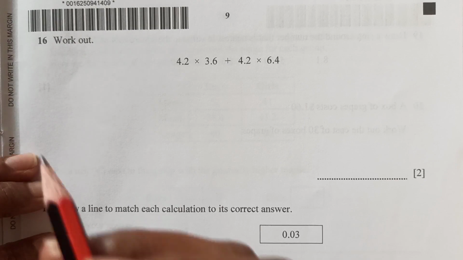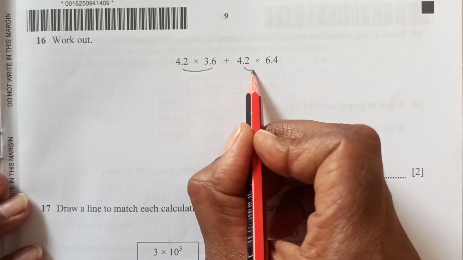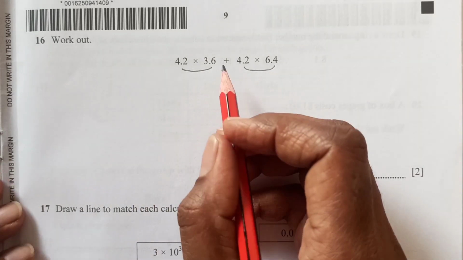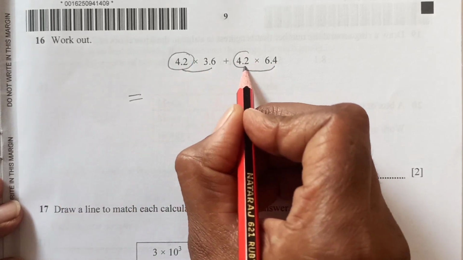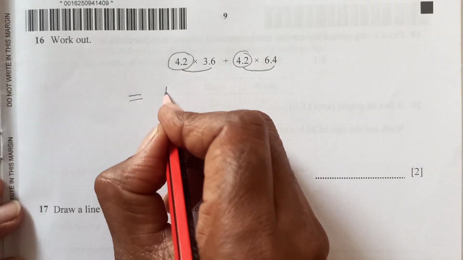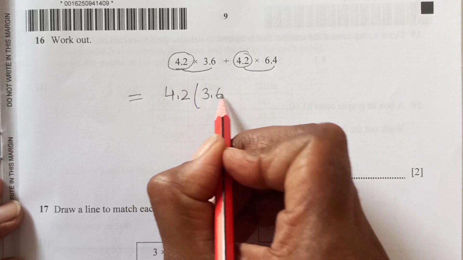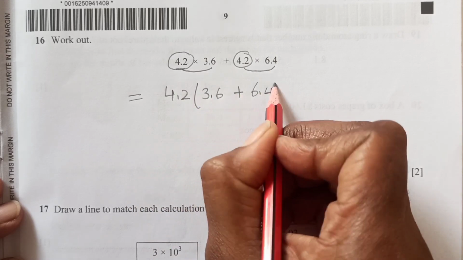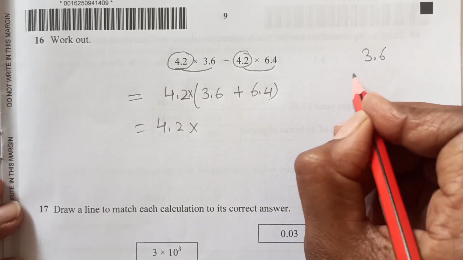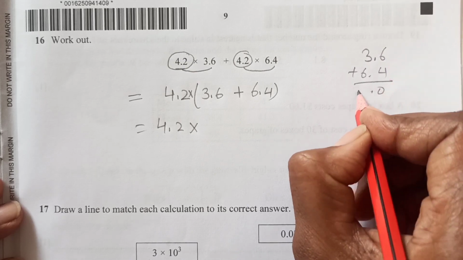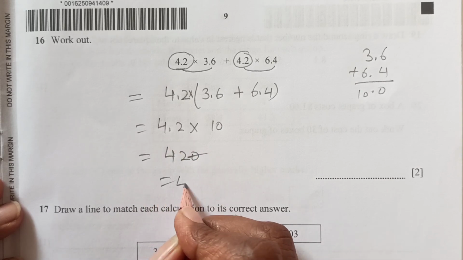Now work out 4.2 times 3.6 plus 4.2 times 6.4. If you do the calculations directly, it is going to be harder. You see here 4.2 is common, so we can take it out. Once 4.2 is taken out, inside we have 3.6 plus 6.4. There is a multiplication sign, we will leave it as it is. 4.2 times 3.6 plus 6.4, this is 10, so times 10, so this is 420. There is one decimal place, so this is going to be 42.